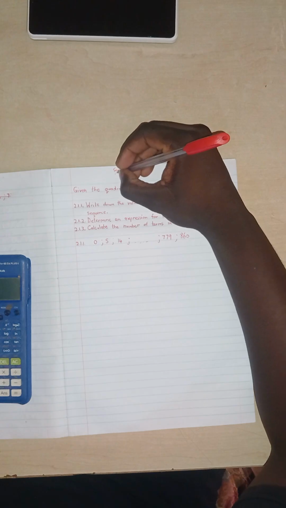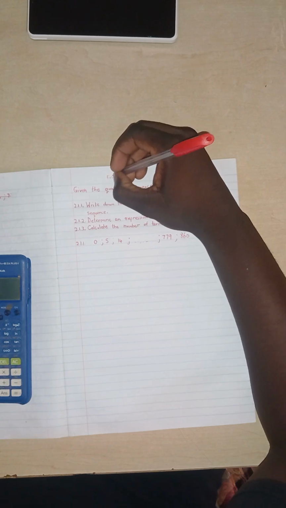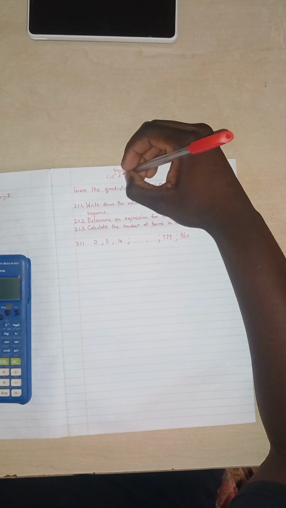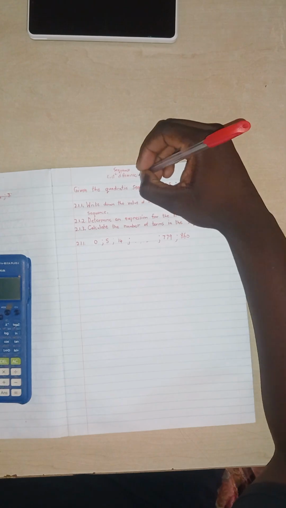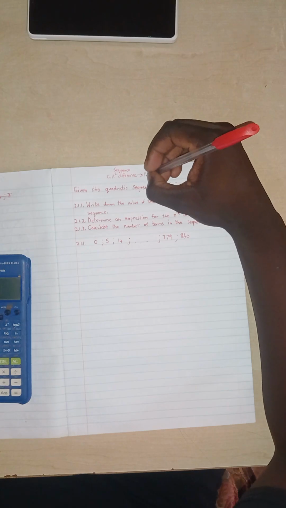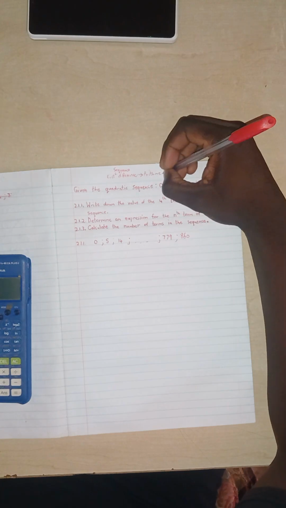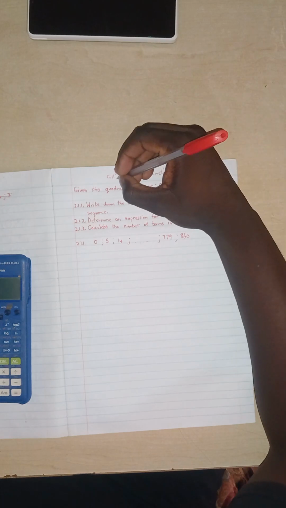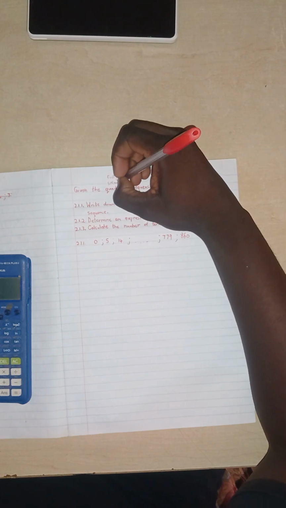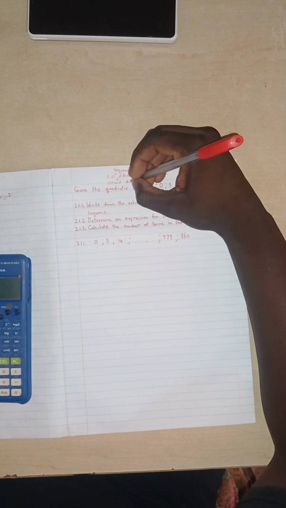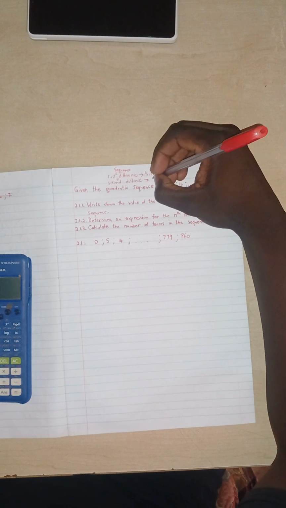Then under the sequence, we'll have the first difference, which will be arithmetic. And again, we will have the second difference, which will be constant.